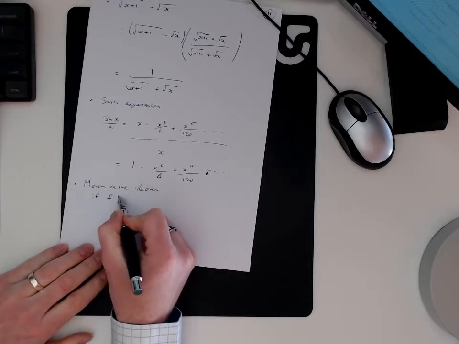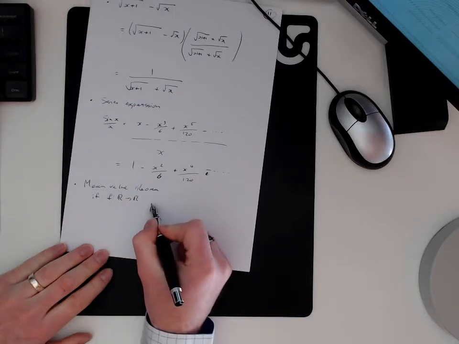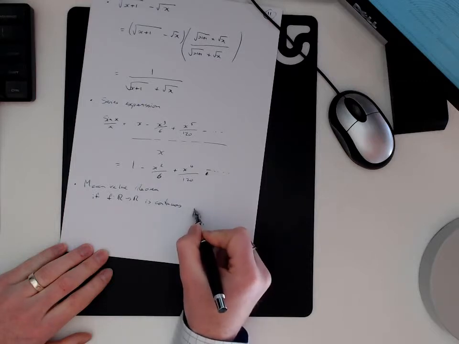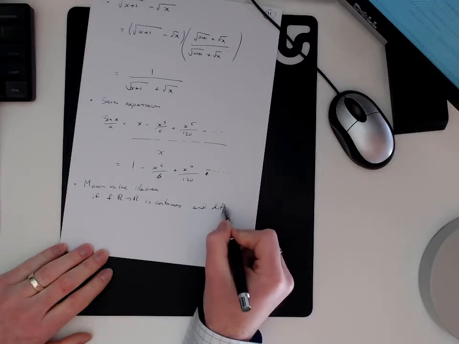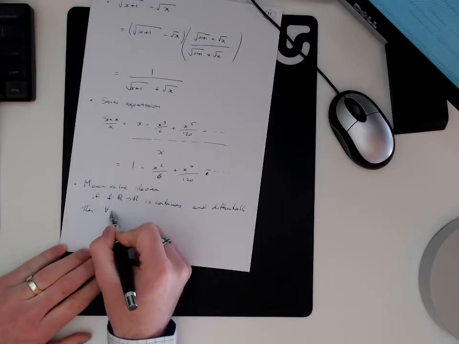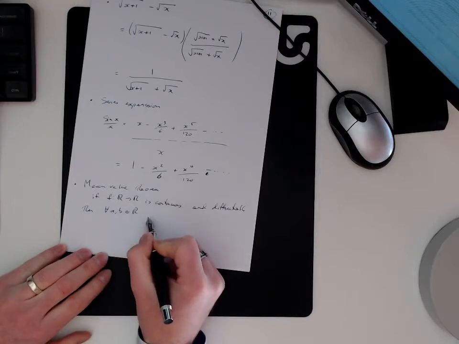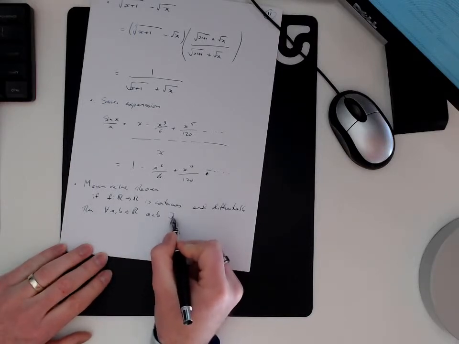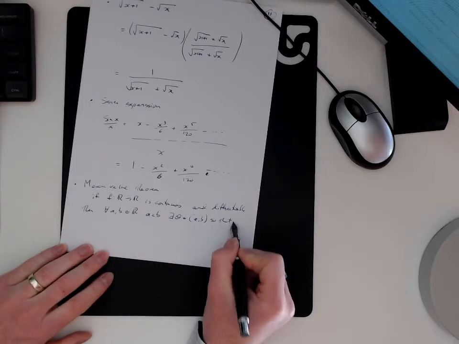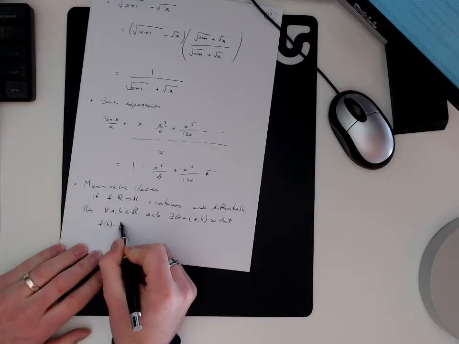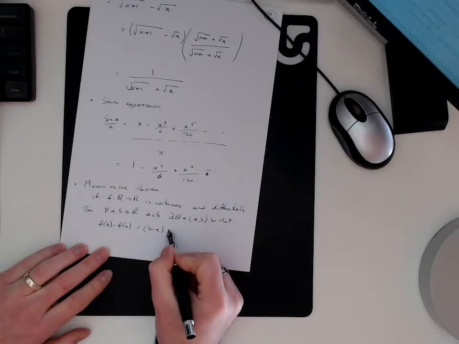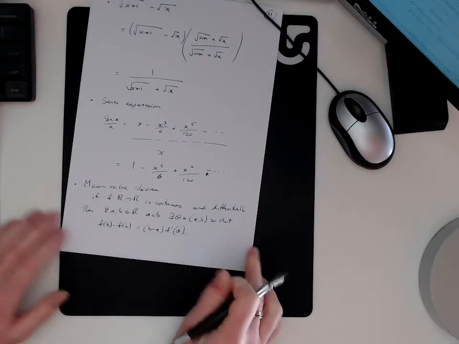if f is a function from the real line into the real line, is continuous and differentiable, then for all a and b in the real line, a less than b, there exists some number, which I'm going to call theta, between a and b, so that f of b minus f of a is b minus a times the derivative of the function at theta.